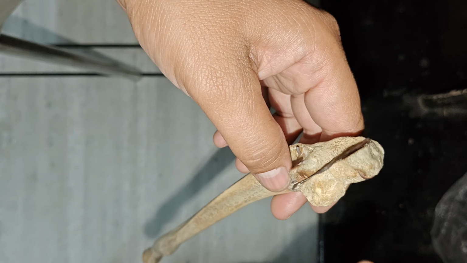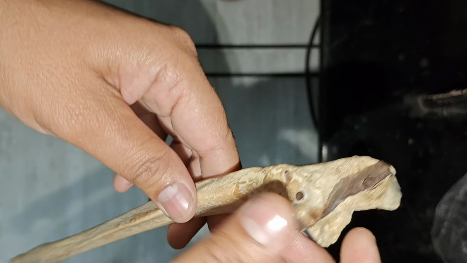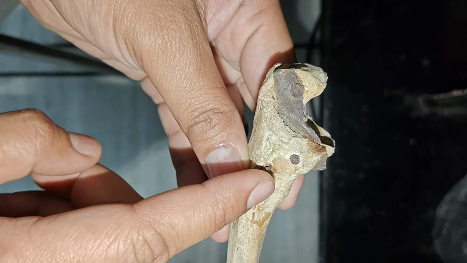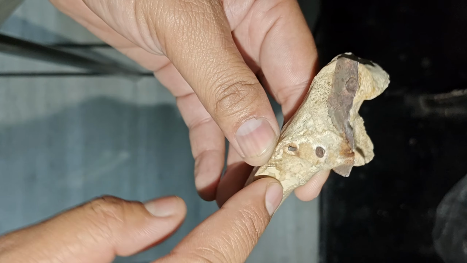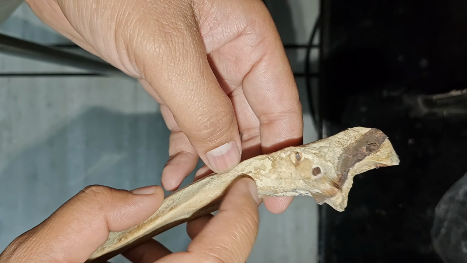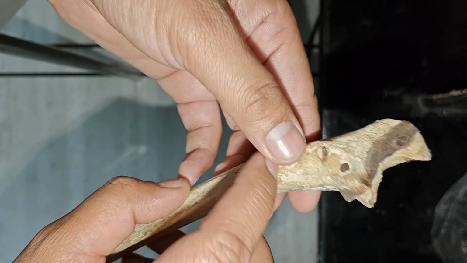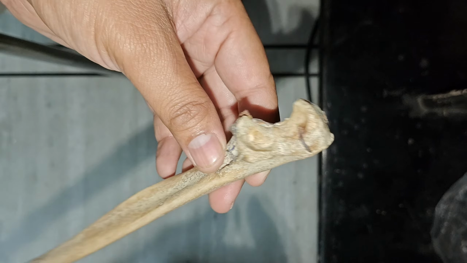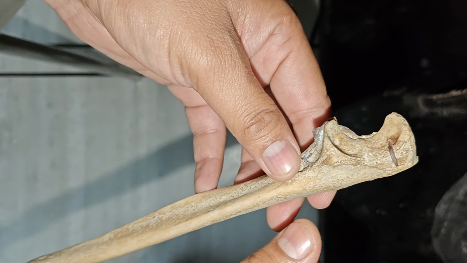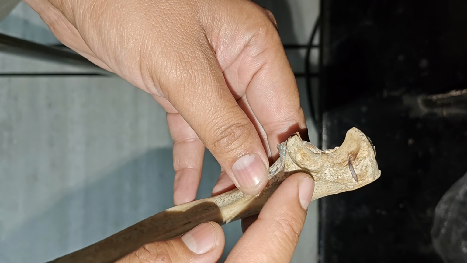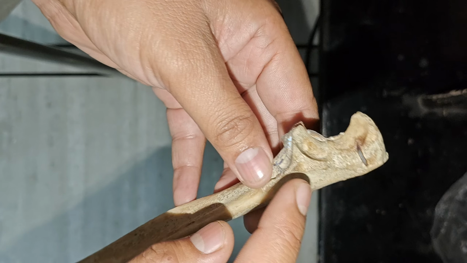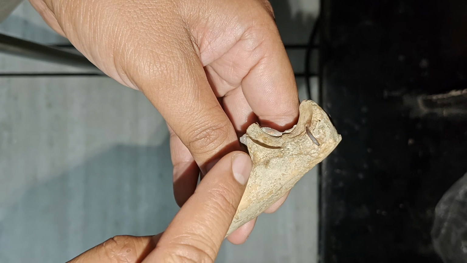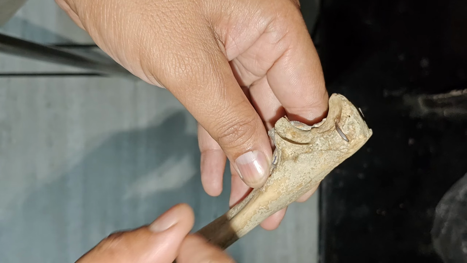Others originate from the ulna. The supinator arises from the supinator crest and from the triangular area in front of the crest. Then the ulnar head of flexor digitorum superficialis. Flexor digitorum superficialis arises from the tubercle at the upper end of the medial margin of the coronoid process.